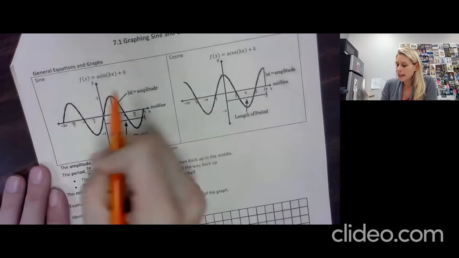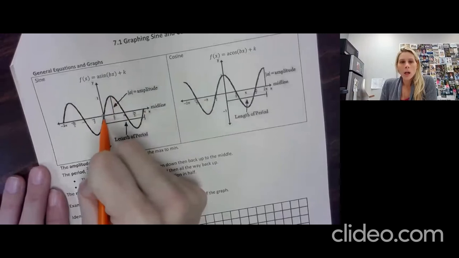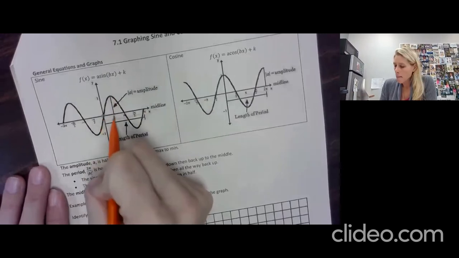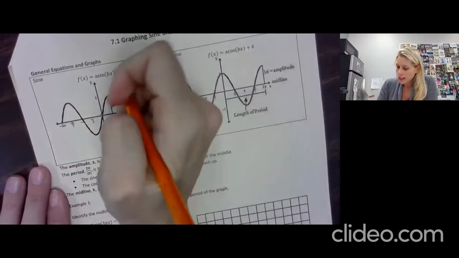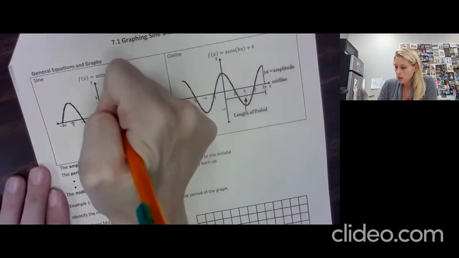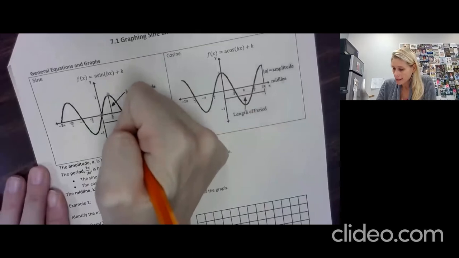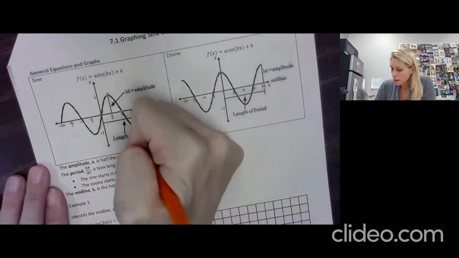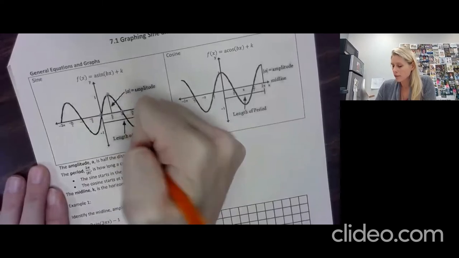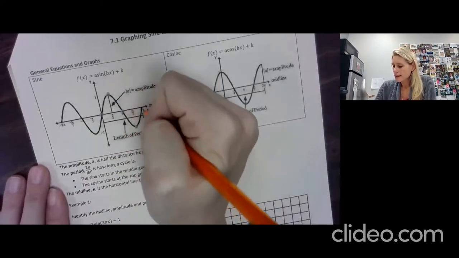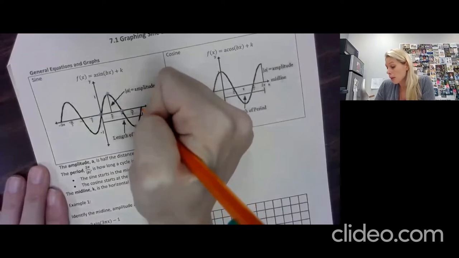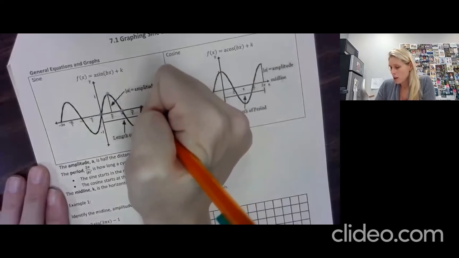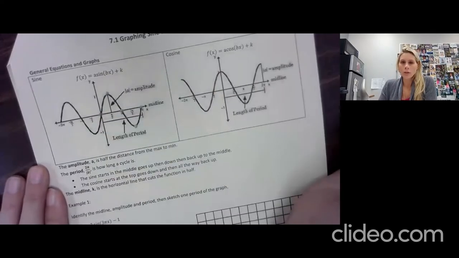So if you say, hey, at 0 radians, sine is 0. At pi over 2, sine is 1. At pi, sine is 0. At 3 pi over 2, sine is negative 1. And at 2 pi, sorry, we're back at 0. And then it repeats over and over and over.